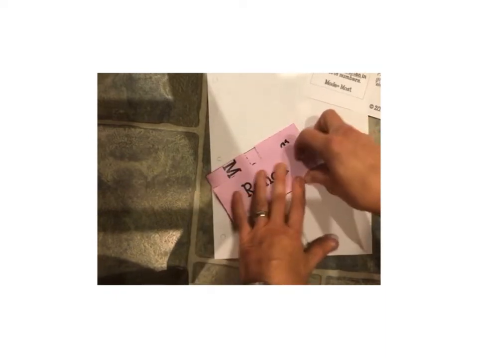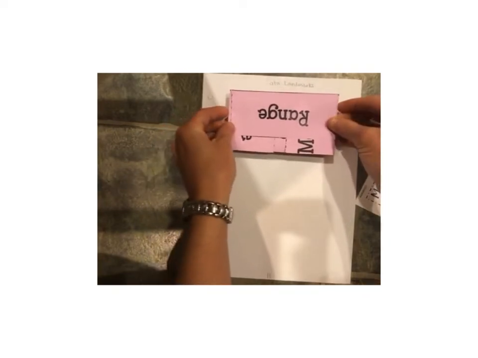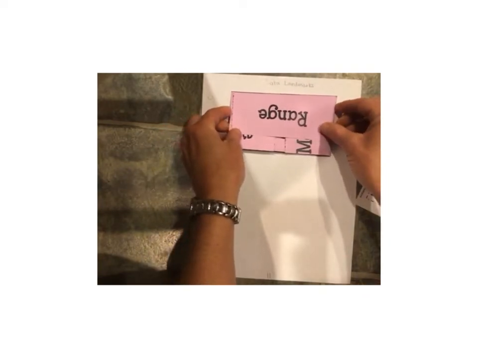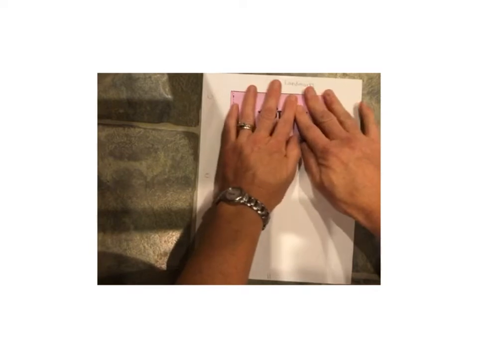All right, when that's finished, I'm going to put some glue on the back. And then I'm going to glue this on page 11 up toward the top because I have some other things that I'm going to be fitting in here. So we're going to go ahead and glue it right up here toward the top.